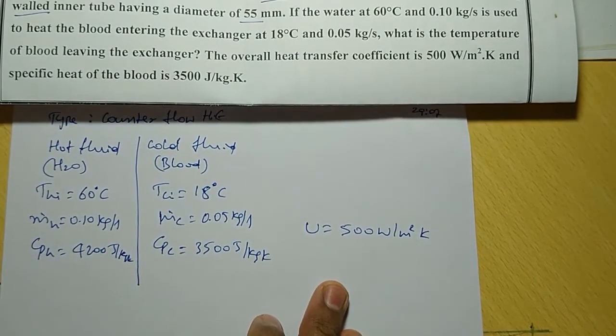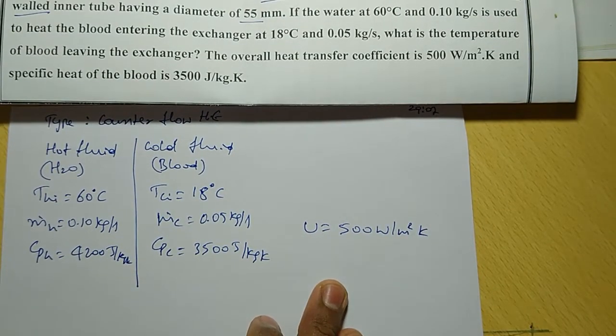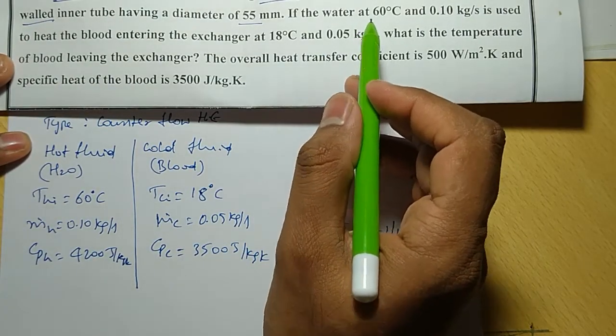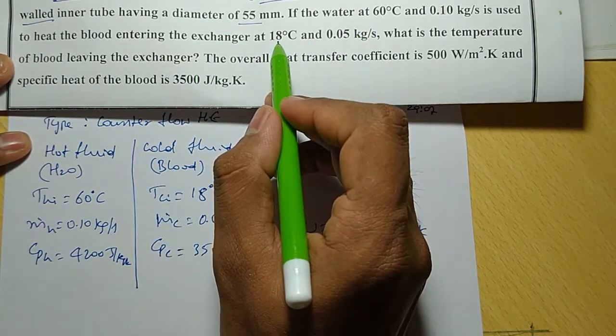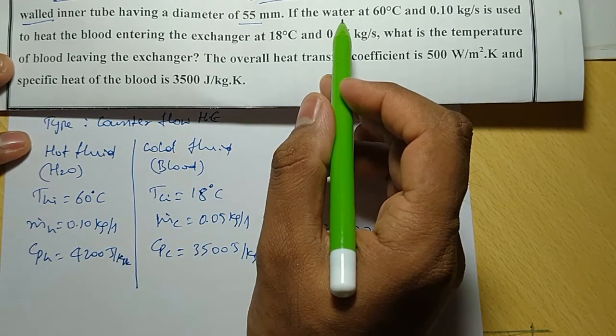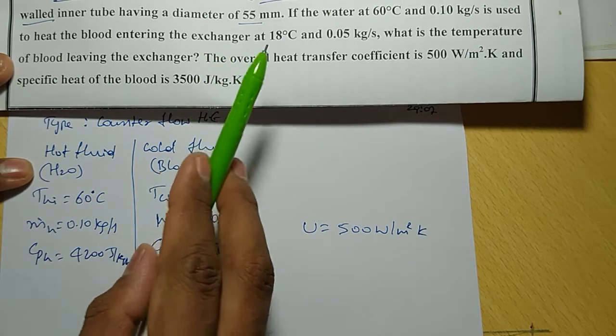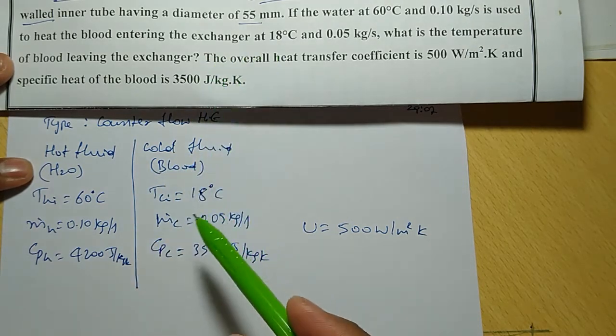Okay, we will collect the data in this problem. The hot fluid is the water because the temperature of water is 60 degrees centigrade and the blood is entering at 18 degrees centigrade. The highest temperature fluid will be taken as the hot fluid, that is the water. Cold fluid is the blood. According to the problem, we should calculate the data.